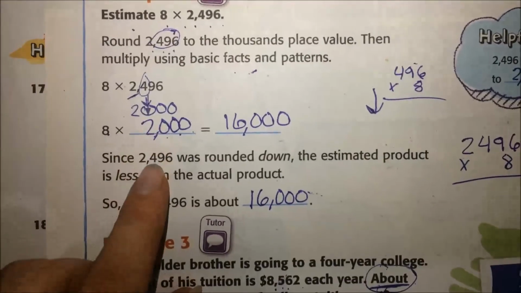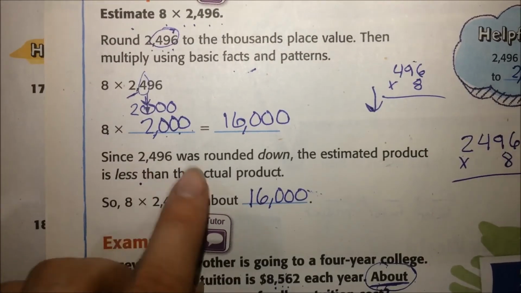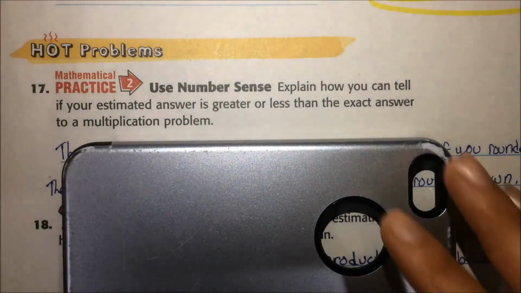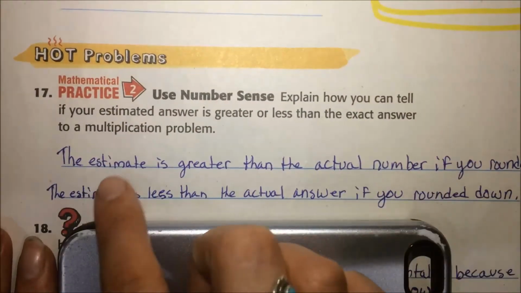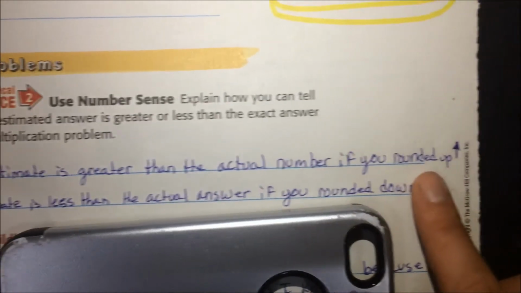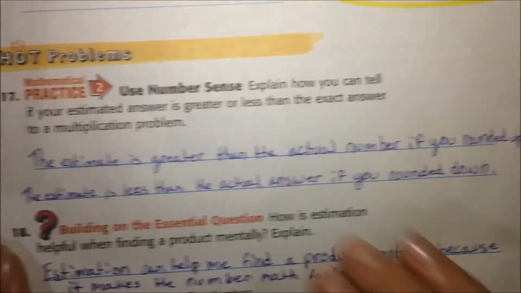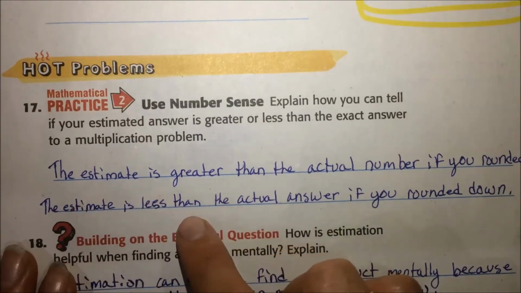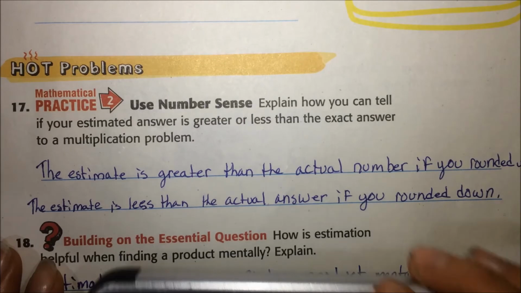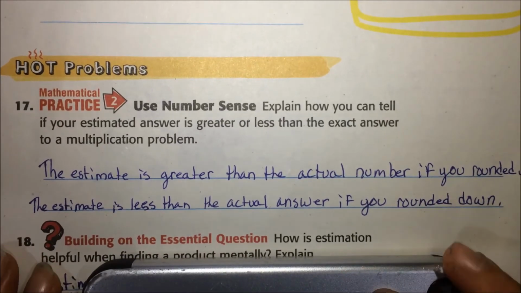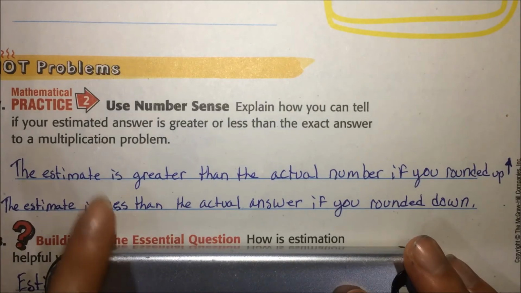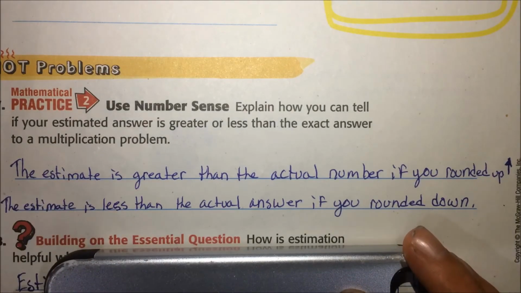And up here it said, since this answer was rounded down, the estimated product is less. So what I wrote here was, the estimate is greater than the actual number if you round up. The estimate is less than the actual answer if you round down. Feel free to pause and write either this answer or something similar that makes sense to you.